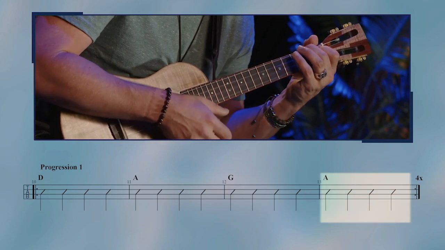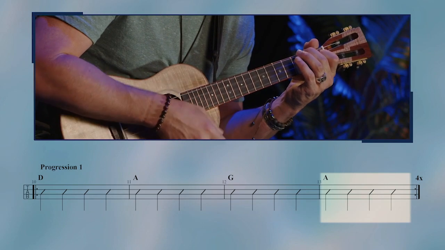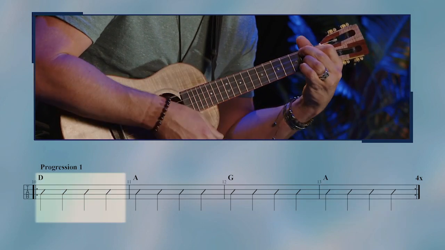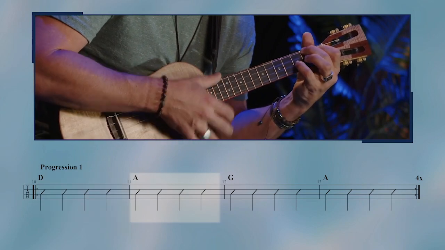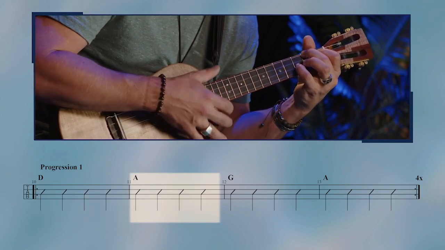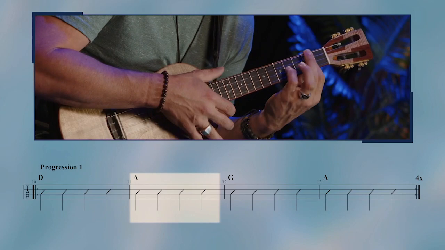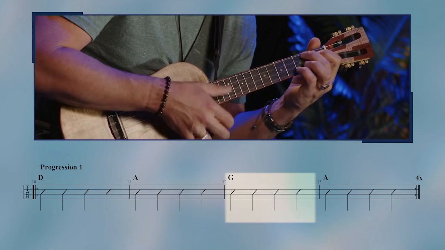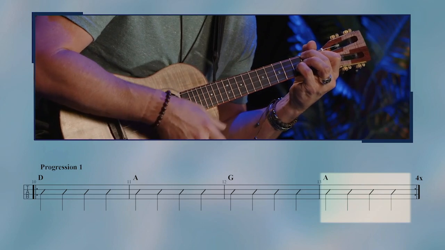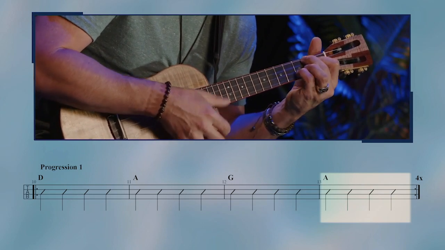And then back to A, D, A7, G major 7, back to A7, and end on a D. Here we go.